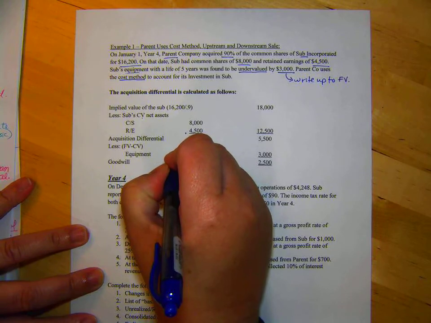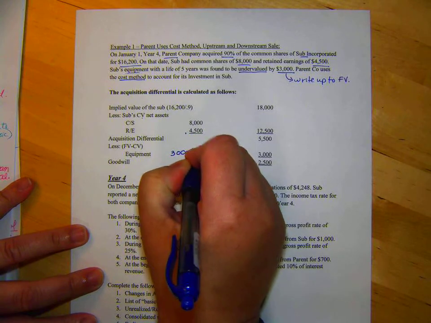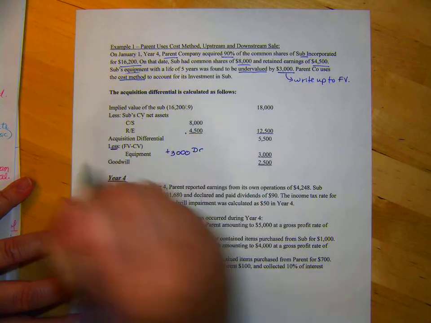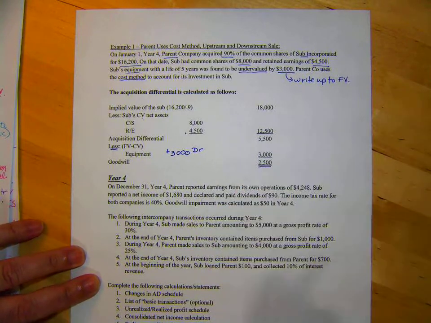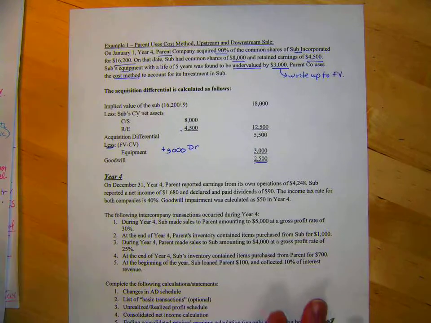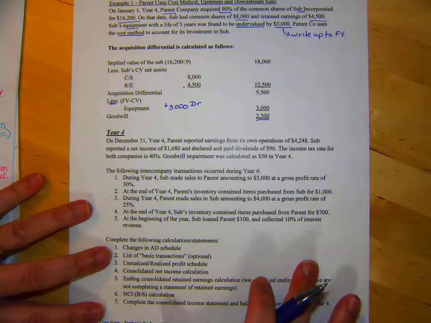Equipment, remember, it would be a 3,000 debit, and we're taking it away to get 2,500. So make sure you know how to do that. That should be kind of second nature to you now. Kind of don't think about it.